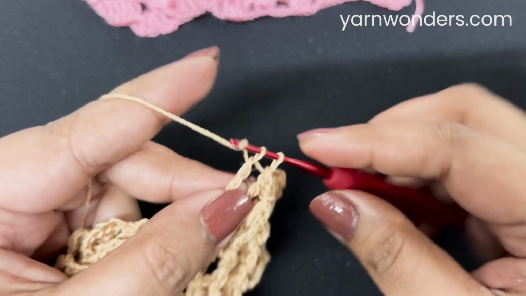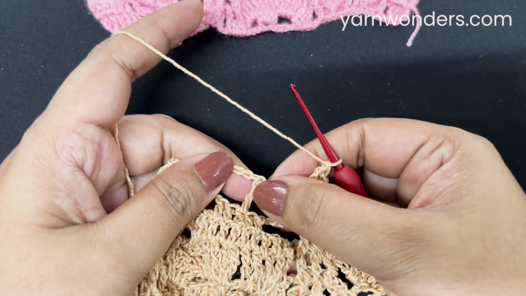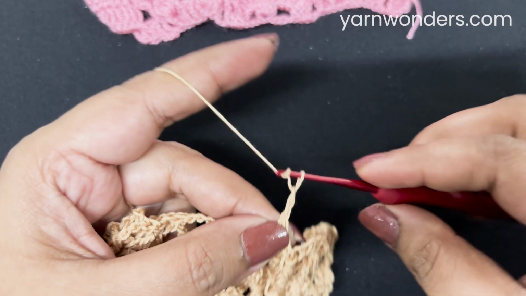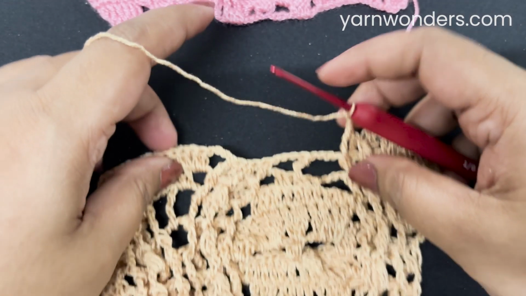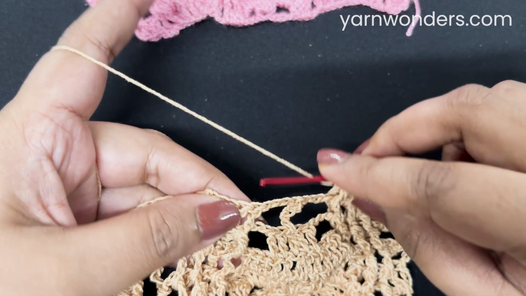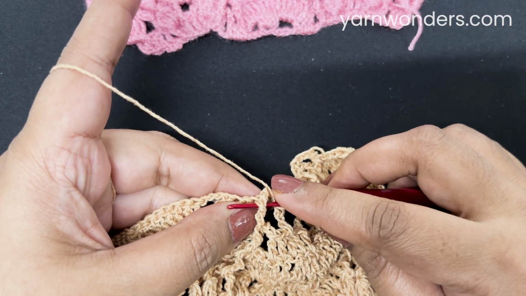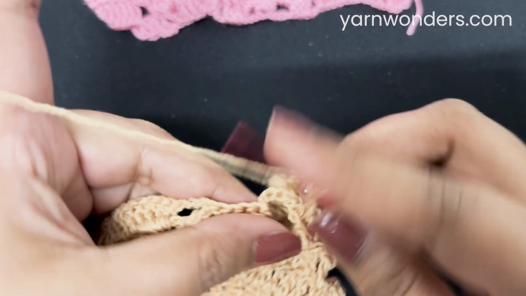Okay, now you're here at this triple crochet space where you just crochet 3 chains and directly move on to the group of 5 stitches. Starting with the front post triple crochet.